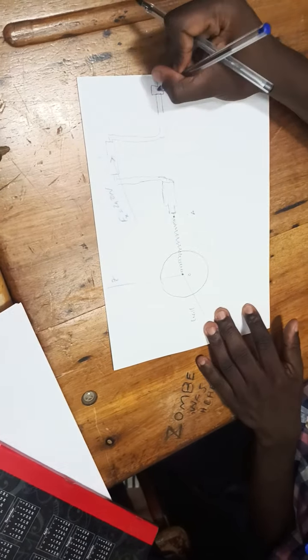Then at this point, we've been given a force acting parallel to the Z, in the Z direction, which is equal to 100 newtons. Then we've also been given another force acting in the Y direction, Fy, which has been given as 75 newtons. So this is the problem that has been given.